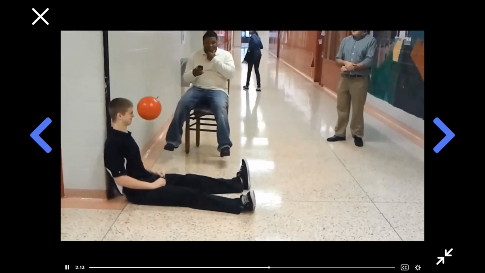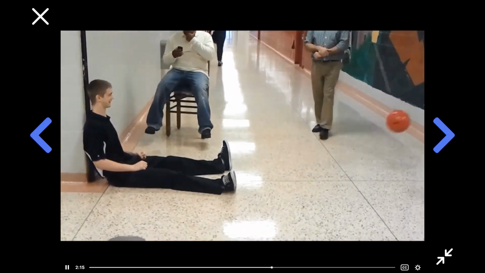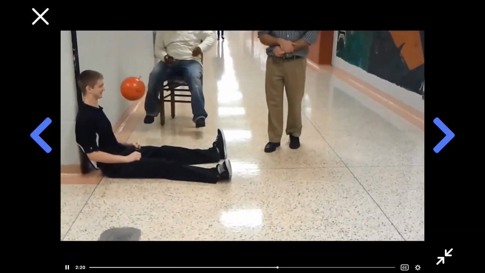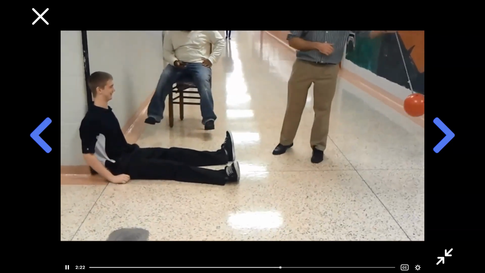Keep your head back. Ooh. No, it didn't hit him. He just closed his eyes. He looks a little worried. But he doesn't need to be worried. It actually can't hit him. The bowling ball can't swing higher than the height it was dropped from.